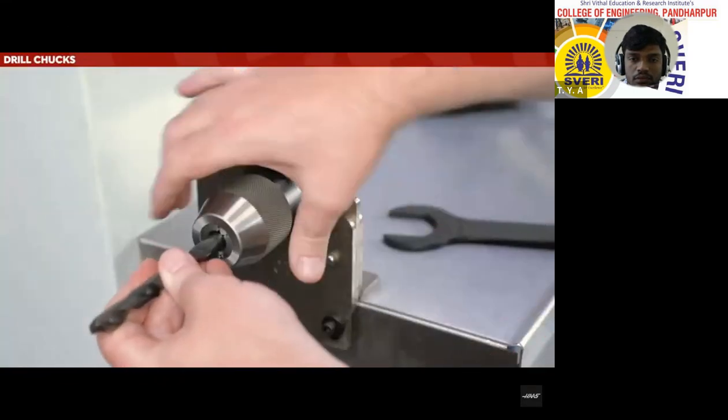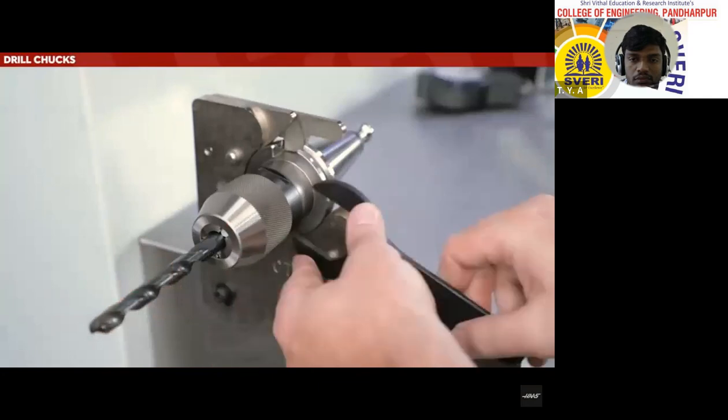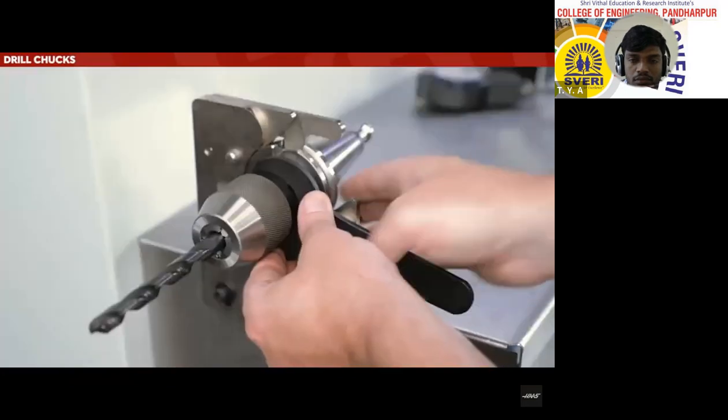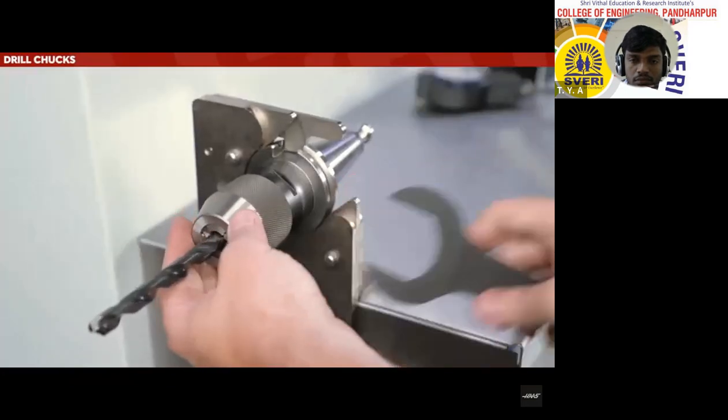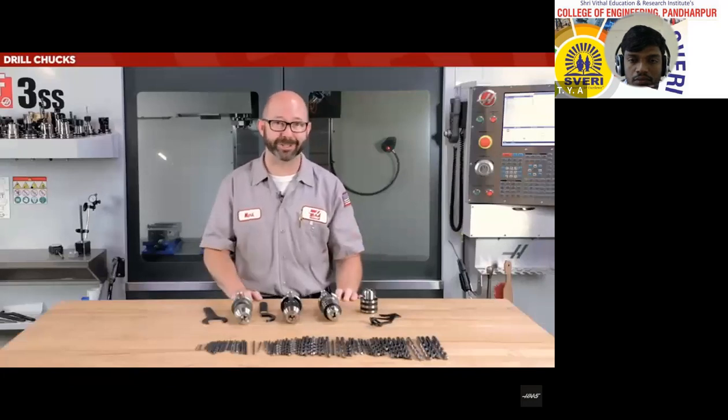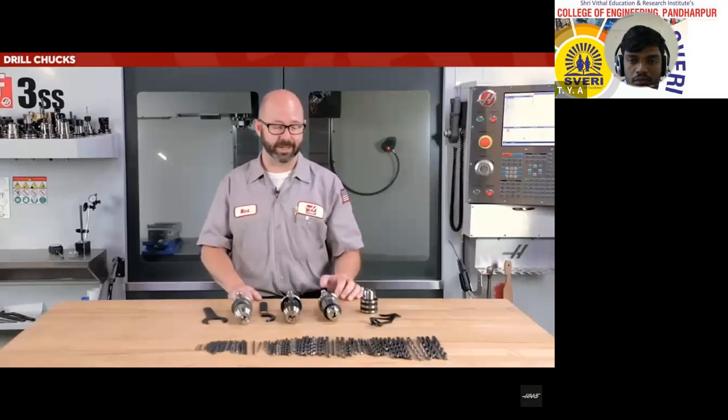Now, these newer styles of chucks are kind of hybrids. Yes, they're keyless chucks. I can tighten them by hand, but they also come with wrenches that we can use if we just want to increase our grip a little bit. Now, these things are designed to be used with drills, but I would never use them with an end mill.